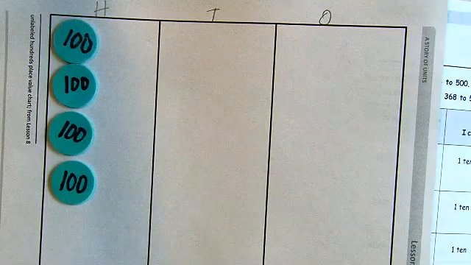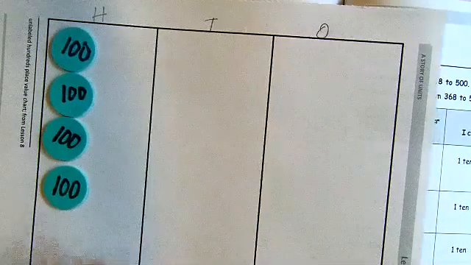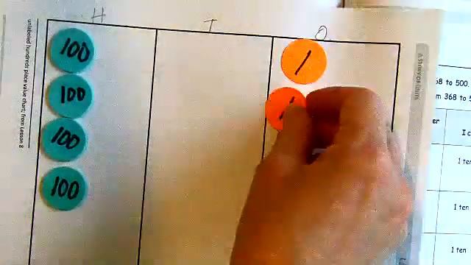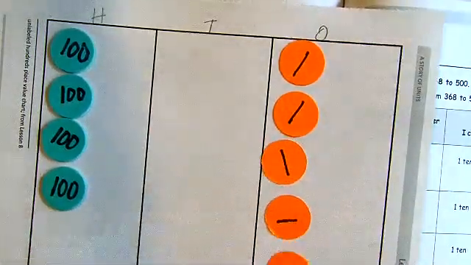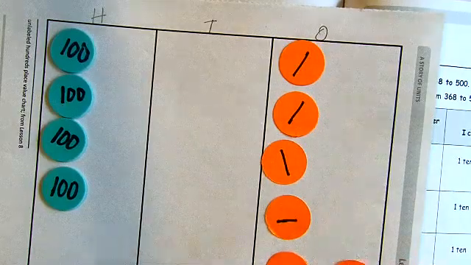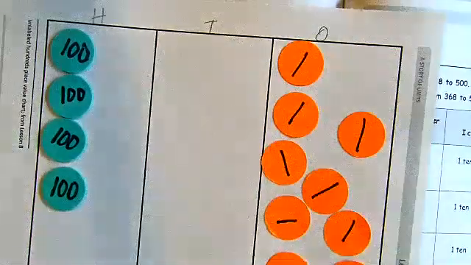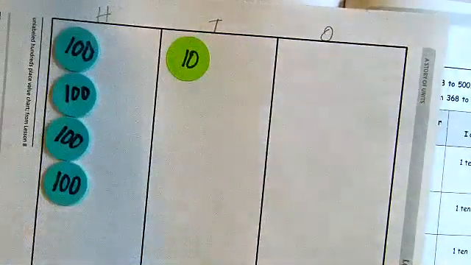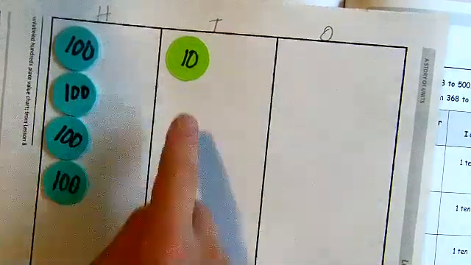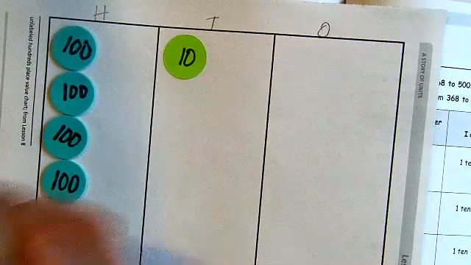We're going to go to 500. So here we go, starting with our ones. 401, 402, 403, 404, 405, 406, 407, 408, 409, 410. We're going to change those 10 ones out for a 10. Now we have 400s, 1 ten, which is 410. So now we're going to add 1 to that.